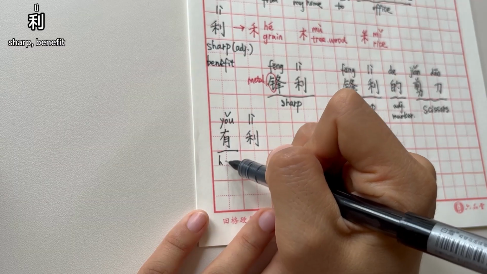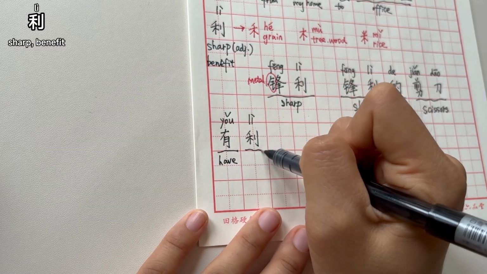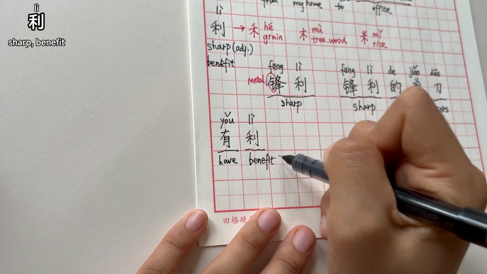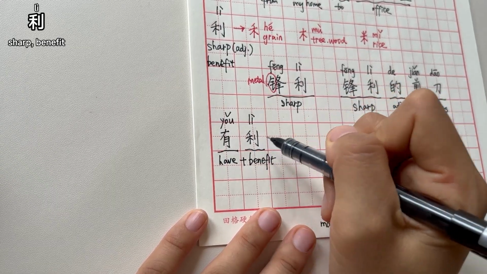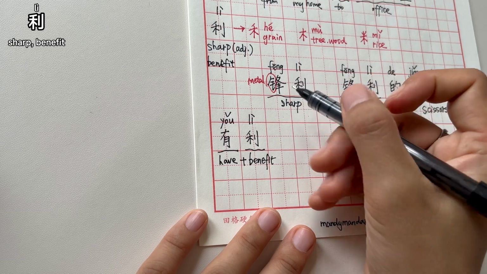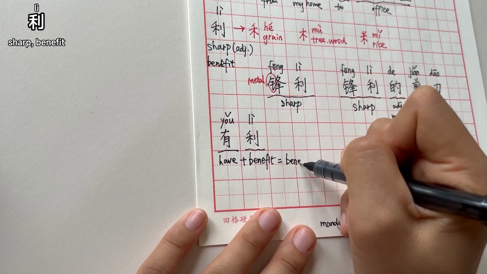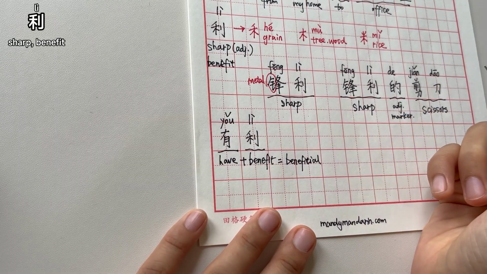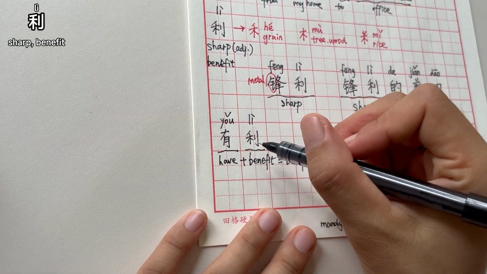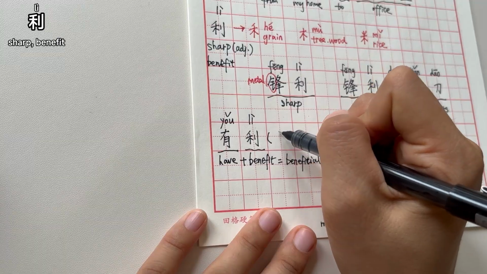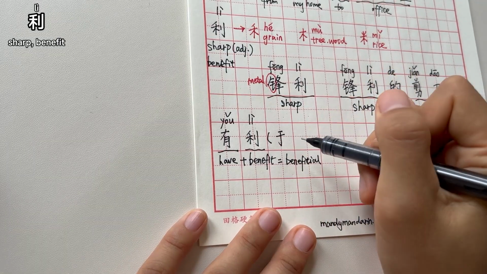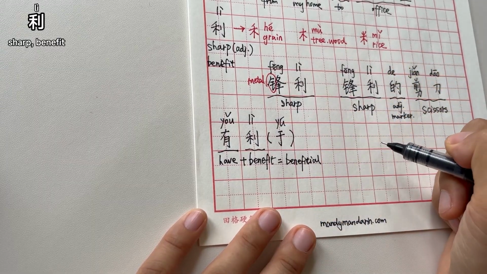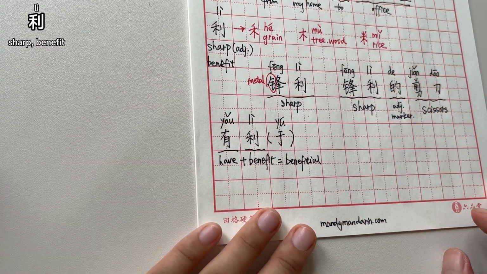For the 有 is have, 利 is benefit. So have benefit for something. It could be beneficial. And usually we say 有利于 something. Okay, I'll give you a sentence.